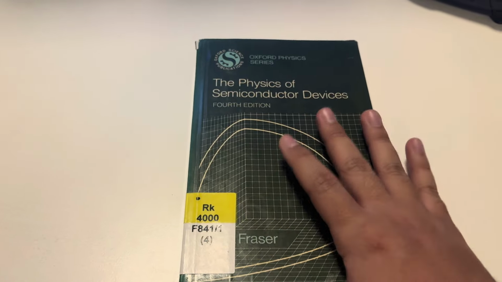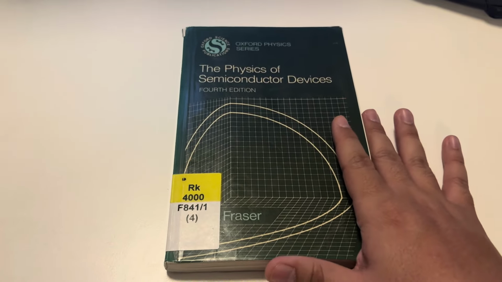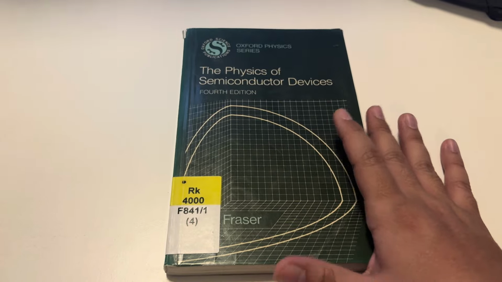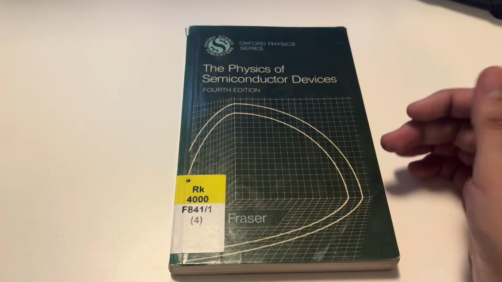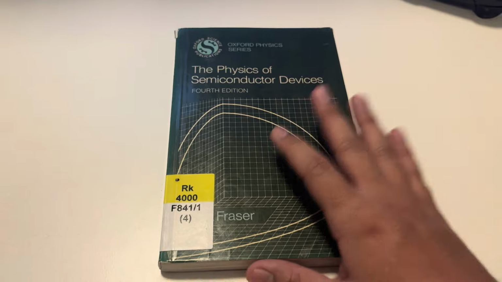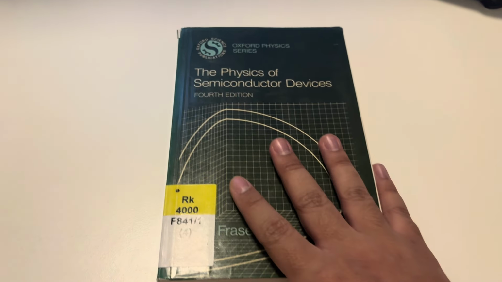Now, who would I recommend this book to? Actually, students like me, who just want to see the concepts a little bit to get to know them beforehand, before the lecture gets there, because you can only teach so much in a 90-minute lecture.